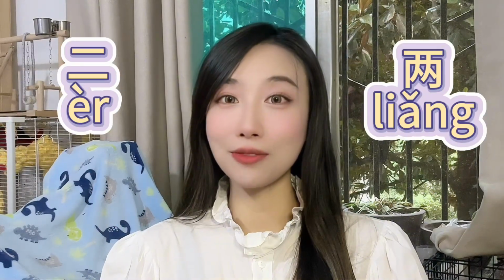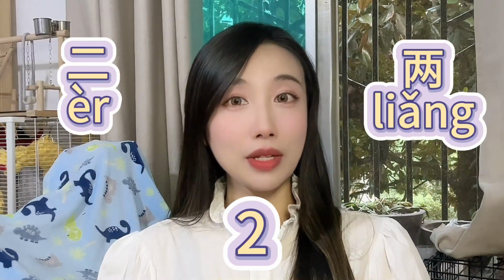我是 Red. If you're learning Chinese, you've definitely run into this headache. Two words for the number two, 二 and 两. They both mean two, but using the wrong one can make you sound a bit off, or even lead to some funny misunderstandings. Today, we're not just skimming the surface. We're diving deep into the logic behind 二 and 两. By the end of this video, you will confidently know which one to use and why, finally cracking this confusing code.